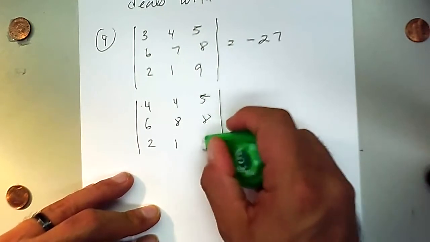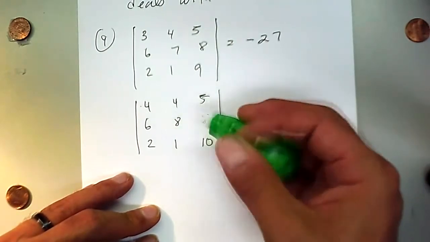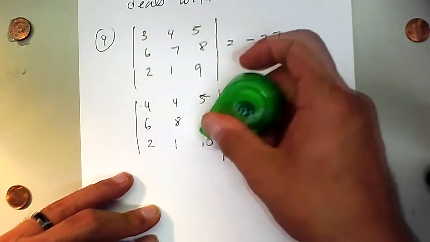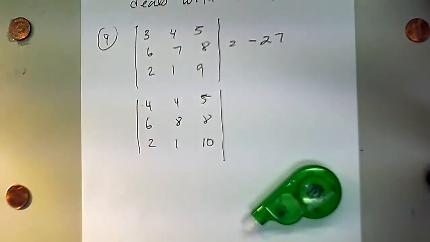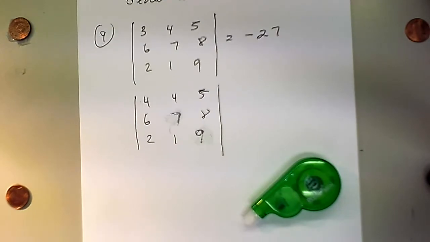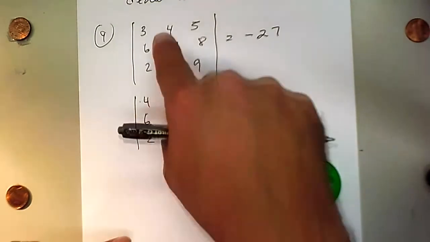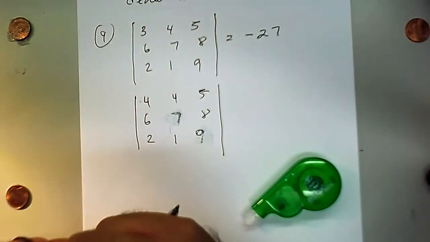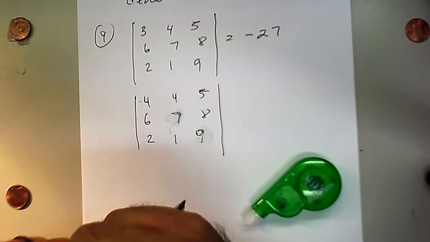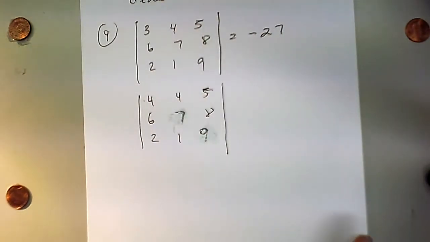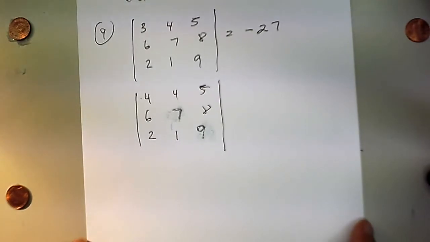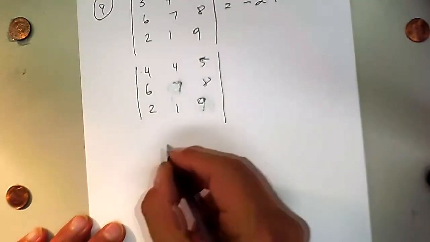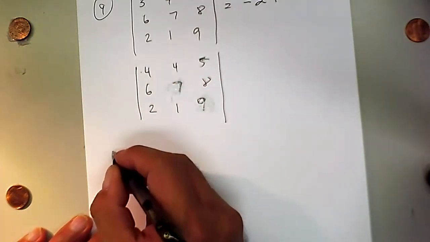Hang on. Okay, so let's say the 3 got changed into a 4, 7, and 9. Yeah. Whoa. Yeah, this is going to be longer than I anticipated, just with that little change, but that's okay.